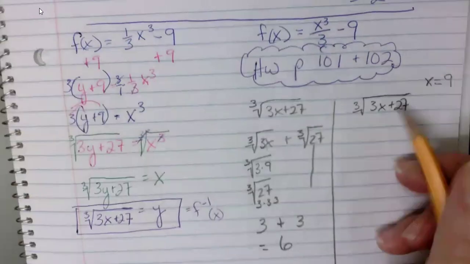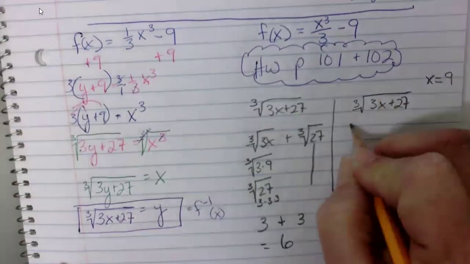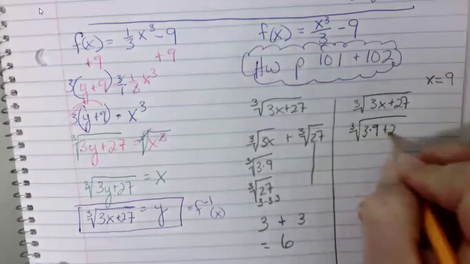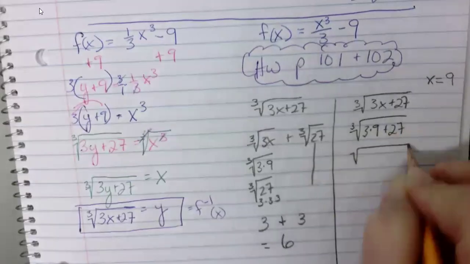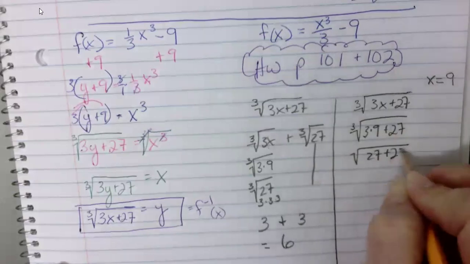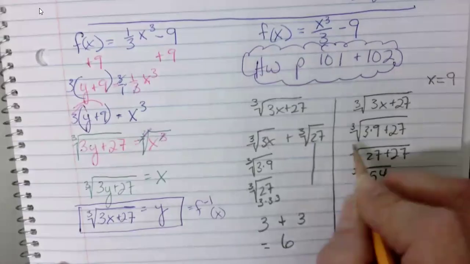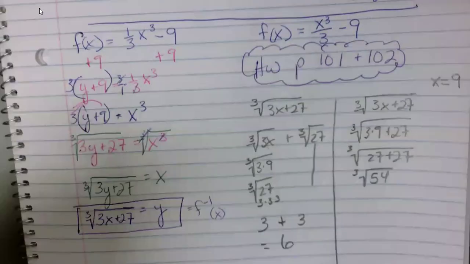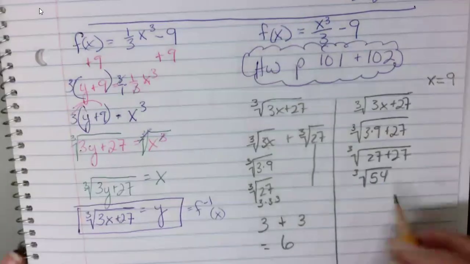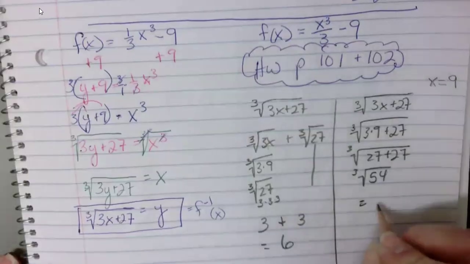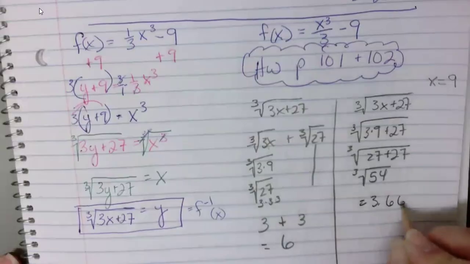Now let's try it here. So if we have the cube root of 3 times 9 plus 27, that's going to be the cube root of 27 plus 27. That's going to be the cube root of 54. And then when I asked Siri earlier what the cube root of 54 was, I'm pretty sure he said that it would equal 3.66 something, I'm not sure.